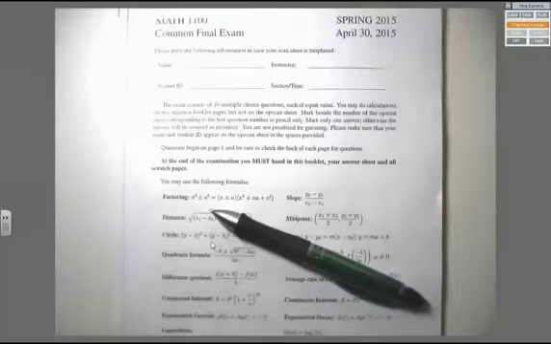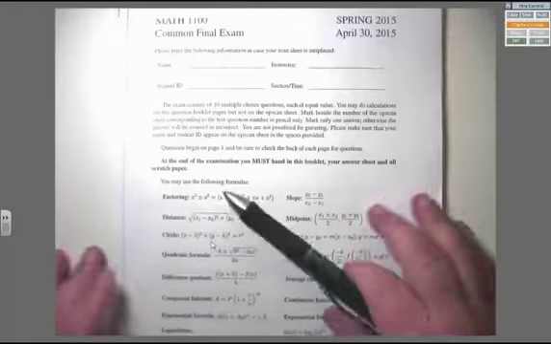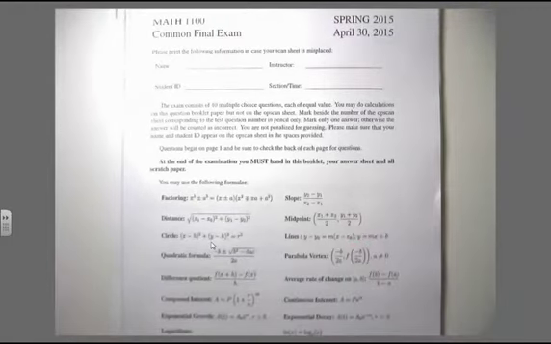All right, so I got a copy of last spring's 2015 exam. This is the exam they took last spring. We've made some modifications to it, only things to help you guys out with it. But this is basically what you guys are going to be looking at.